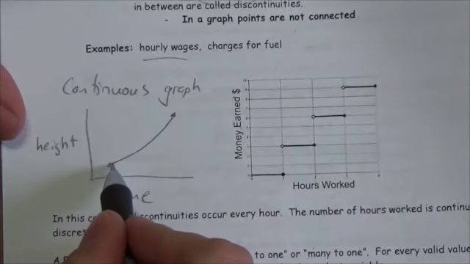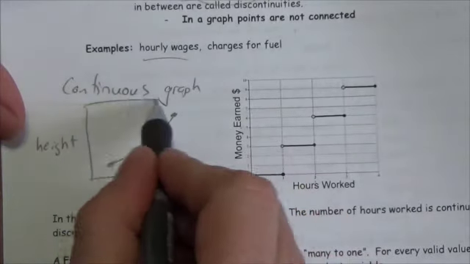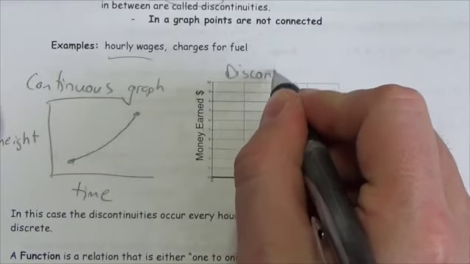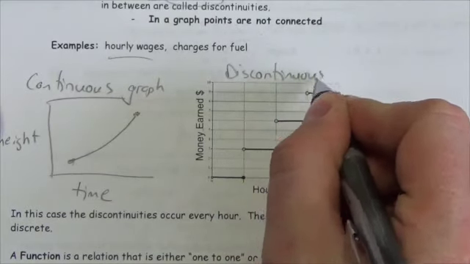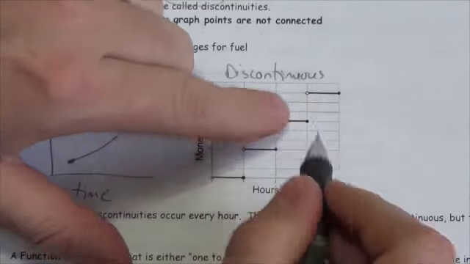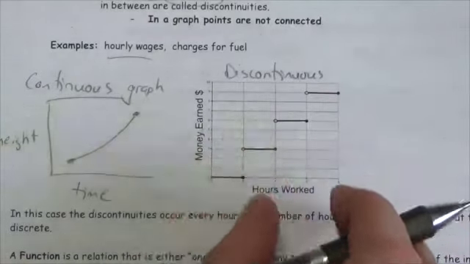But it's all connected. From this point to this point here, it's all connected. It's all values in between. That's a continuous graph. This one right here is discontinuous. It's got points where it's all connected along an interval, but then there are these jumps. There are these bumps that we're seeing here where it goes from one value immediately to another without crossing over anything in between.